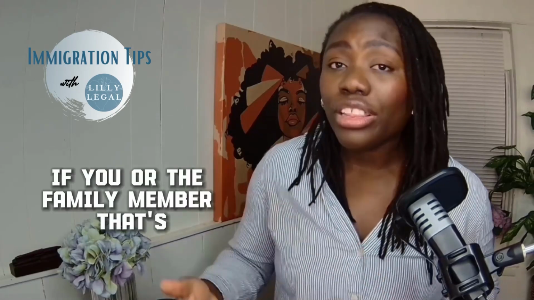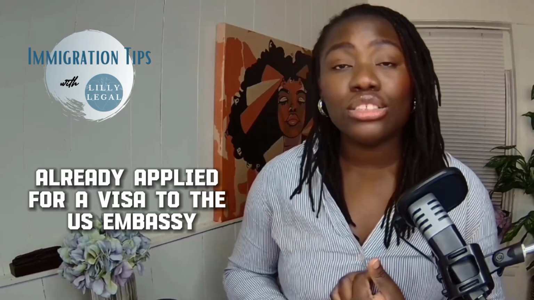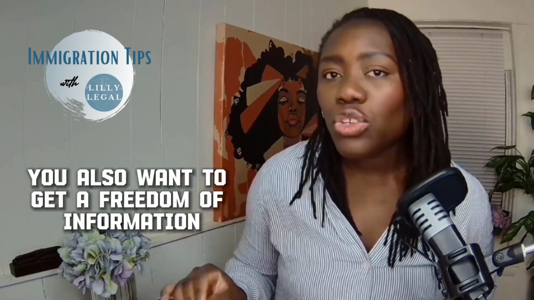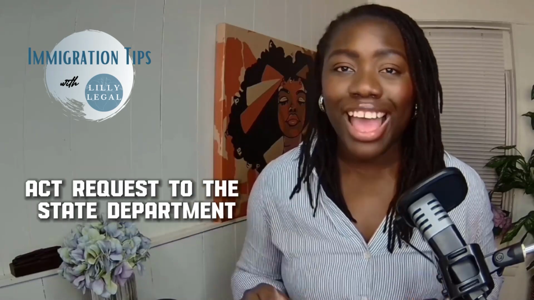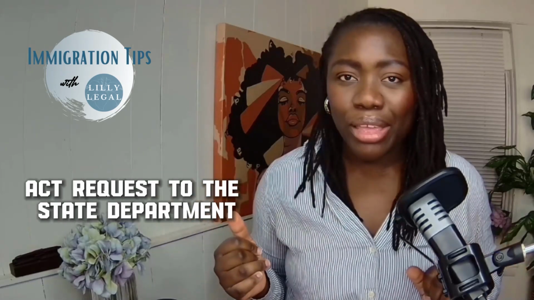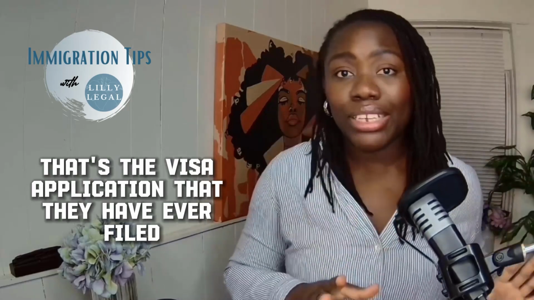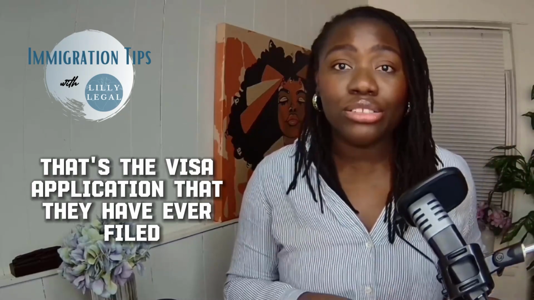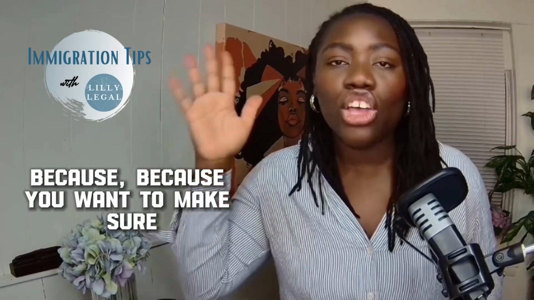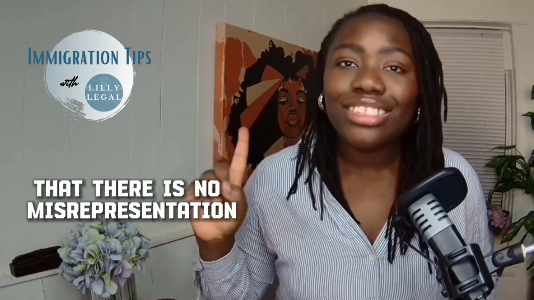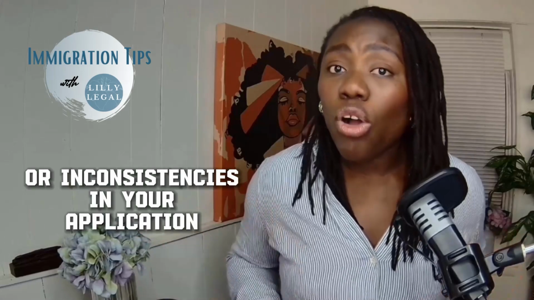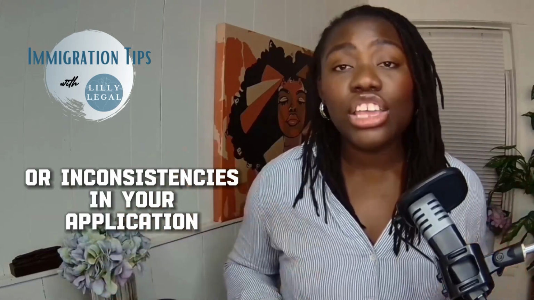If you or the family member that's getting the green card already applied for a visa to the U.S. Embassy, you also want to get a Freedom of Information Act request to the State Department because the State Department handles the embassies. So you want to get a copy of any DS-160, that's the visa application that they have ever filed, because you want to make sure that there is no misrepresentation or inconsistencies in your application.